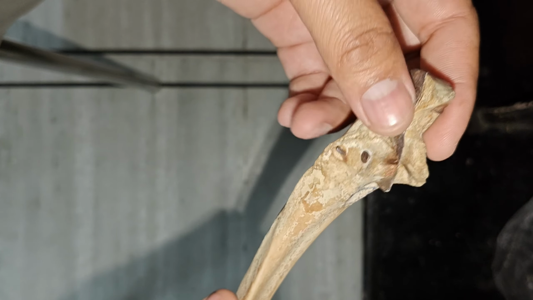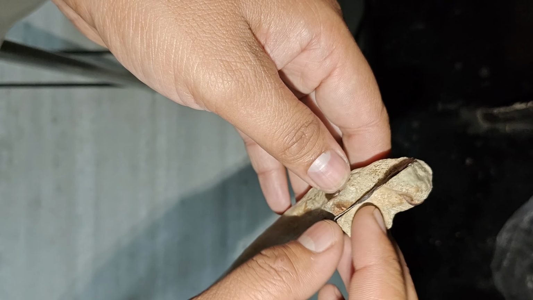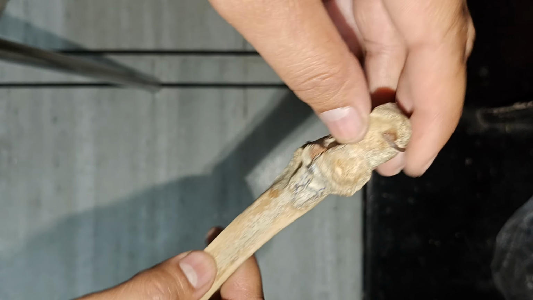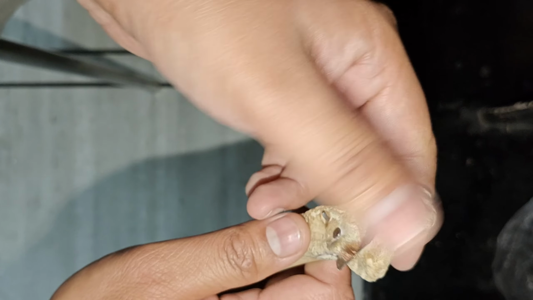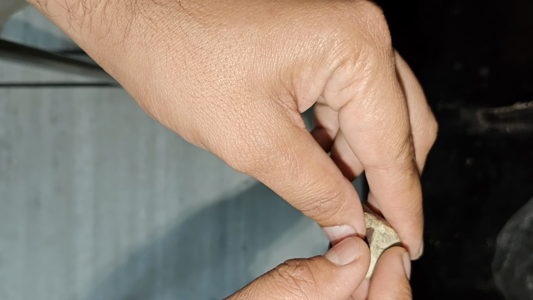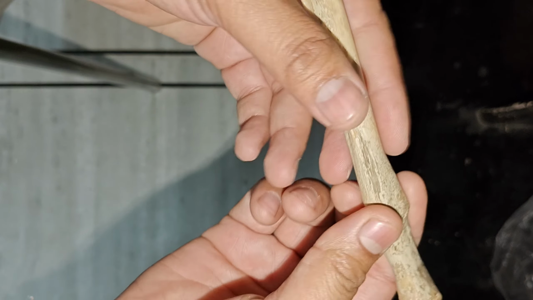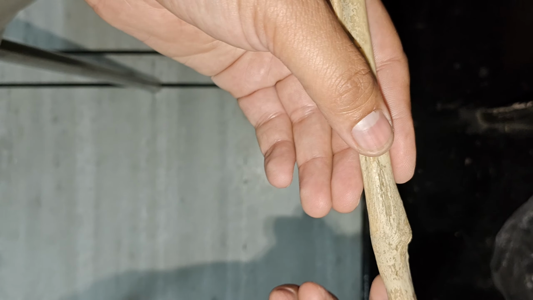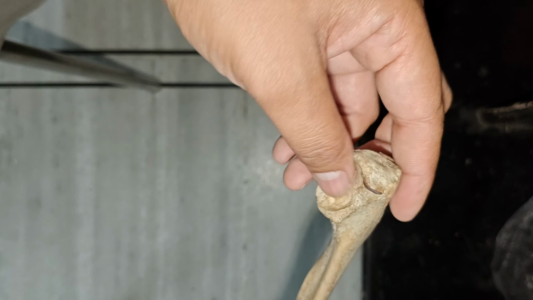The shaft and most of the upper end ossify from a primary center, which appears during the 8th week of intrauterine life. The superior part of the olecranon process ossifies from a secondary center, which appears during the 10th year and joins with the rest of the bone by the 16th year. The lower end ossifies from a secondary center, which appears during the 5th year and joins with the shaft by the 18th year. This is the bone of the forearm, the ulna.